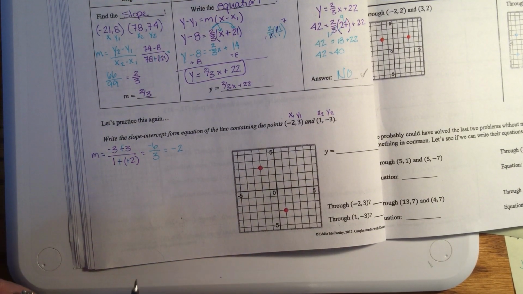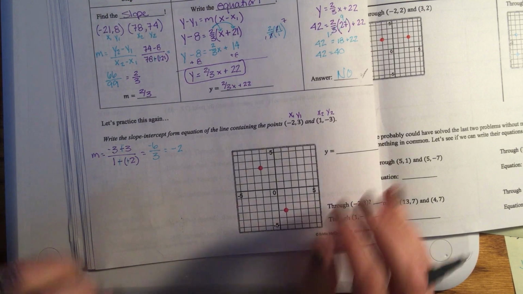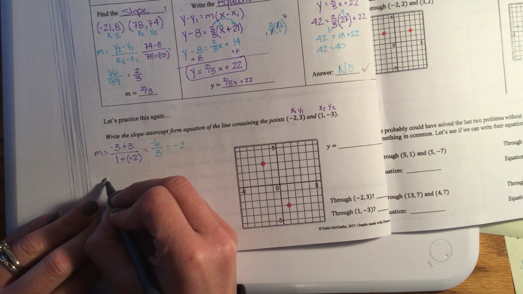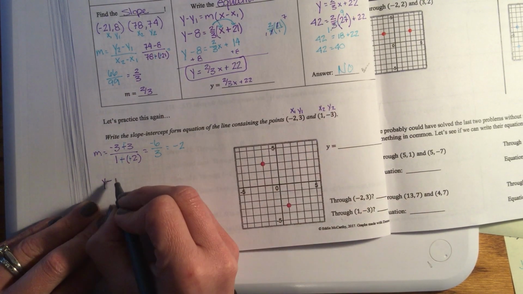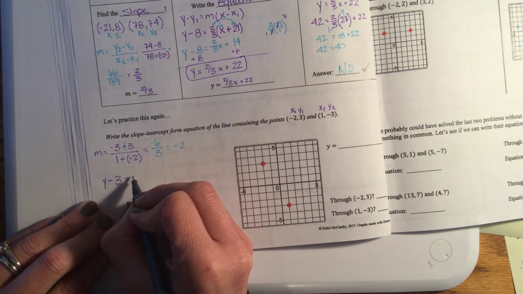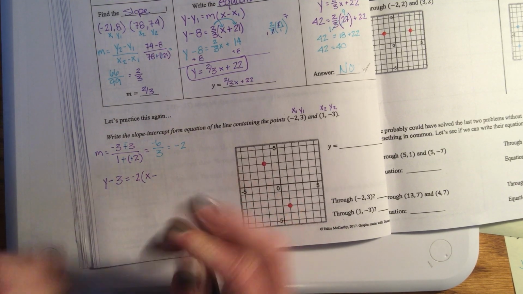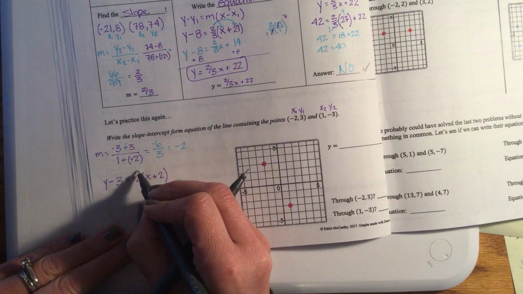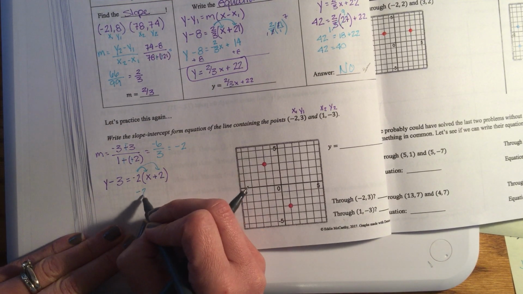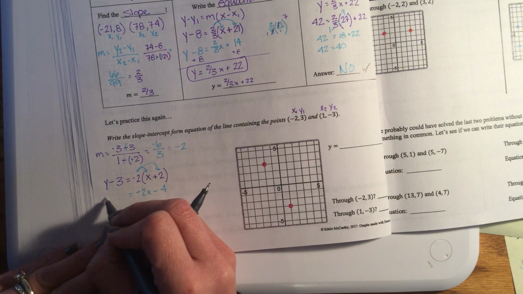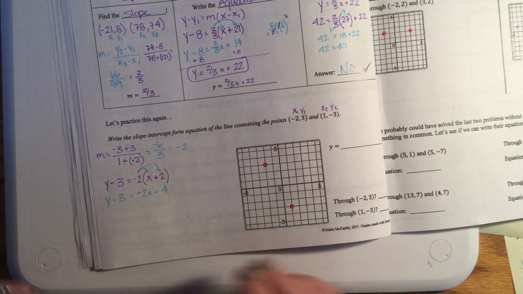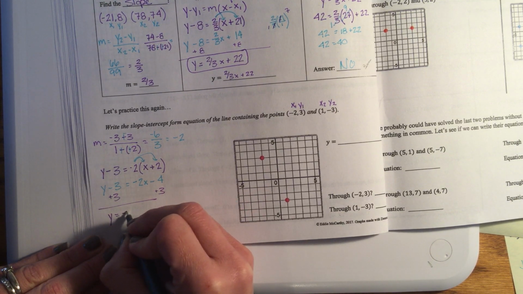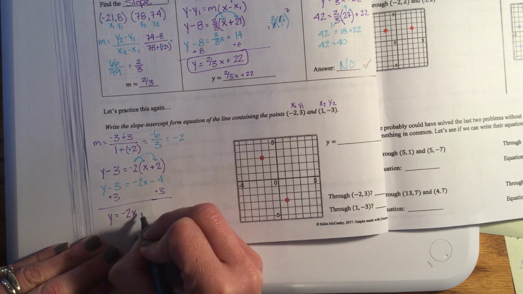Okay, there's your slope. Now, you can use point slope form or slope intercept form. It doesn't matter. I'm going to use point slope form just because we have been. Y minus y1, which is 3, equals my slope, -2, times x minus, and then it's a -2, so this turns out to be +2. So all is the opposite. Distribute. This turns into -2x minus 4. And then you're going to add the 3 to both sides. Y equals -2x. And then this is -1.